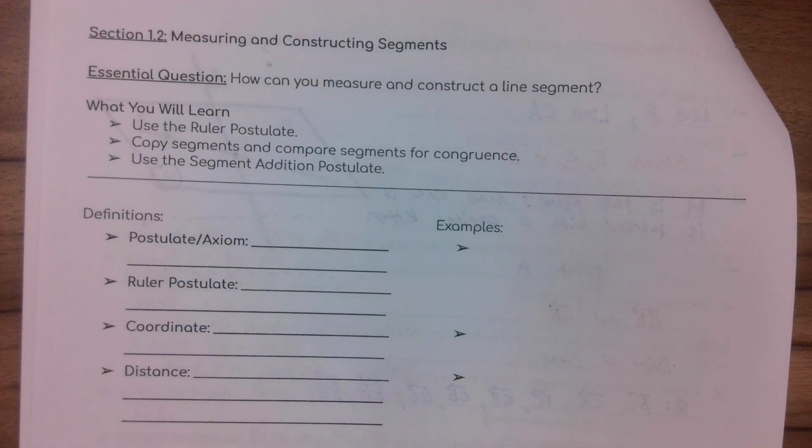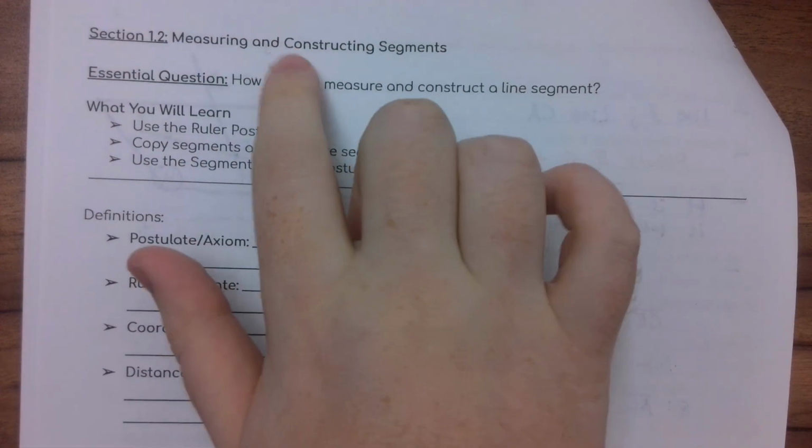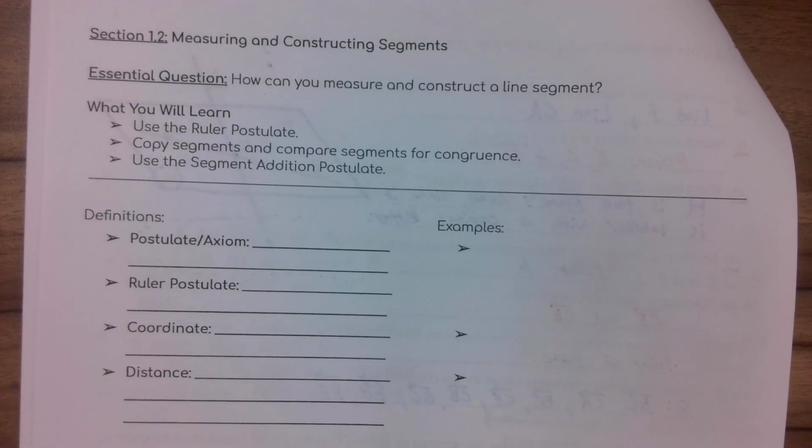Today we're taking a look at section 1.2, which is all about measuring and constructing some segments. Now we're going to save a lot of the constructing parts for another lesson. However, I want to talk a little bit about how to measure segments, how we can name segments, and how we can actually use a formula to find the distance between two parts of a segment.